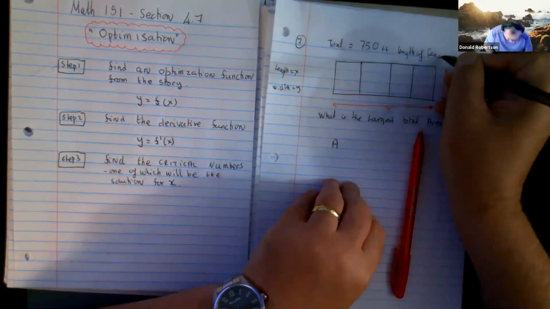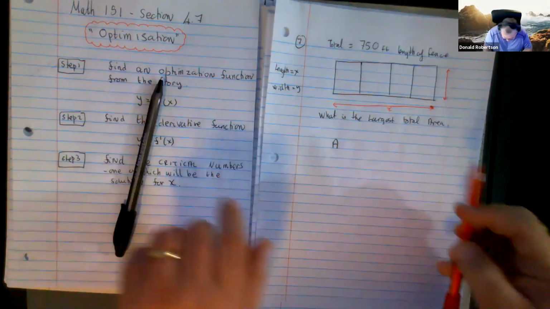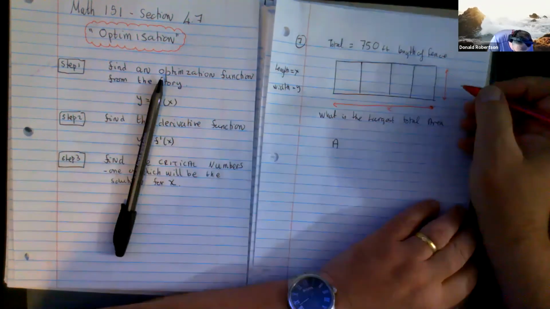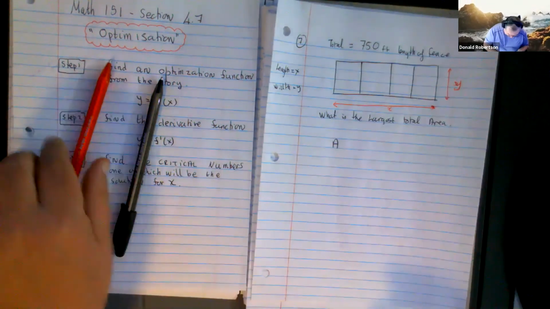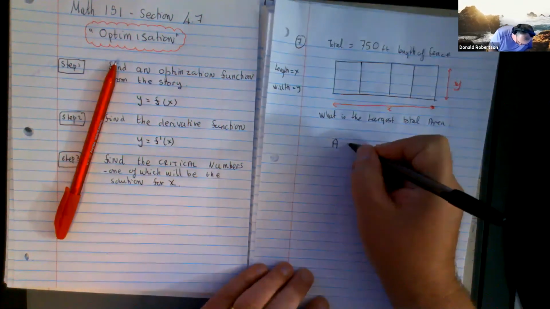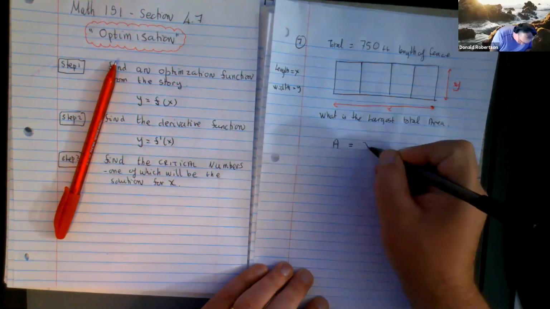If it was the area, then the question would have been over with because the answer would have been 750. Oops, then this guy is 1. Now, the optimization function is the area, which is x times y. Actually, we've done a rectangle question before and it was x times y.